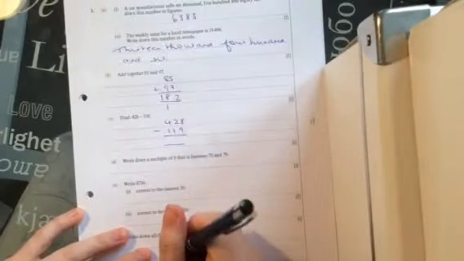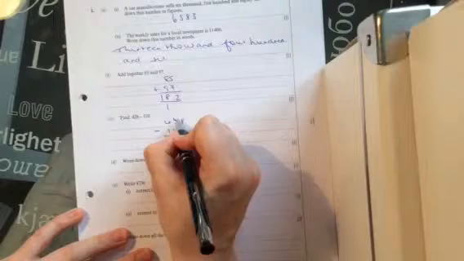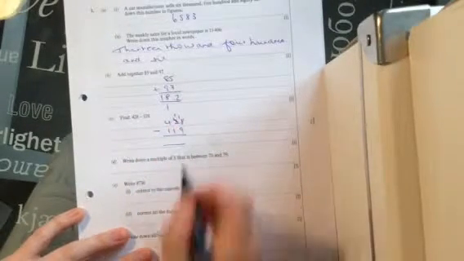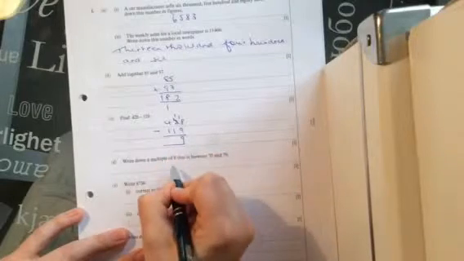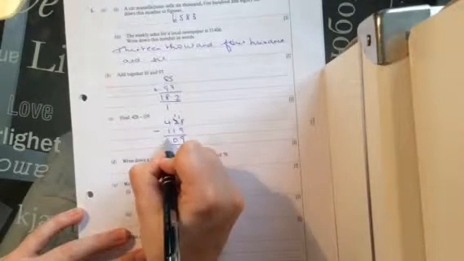8 take away 9 we can't do because 9 is bigger than 8. So we borrow from the 2, making a 1 and carry the 1 over to make 18. 18 take away 9 is 9. 1 take away 1 is nothing. And 4 take away 1 is 3.